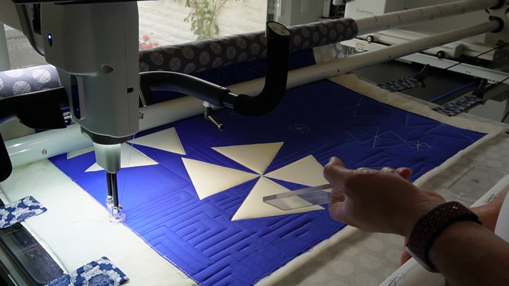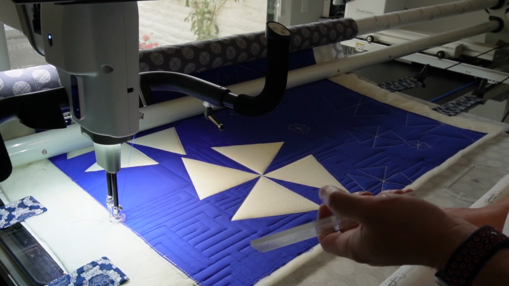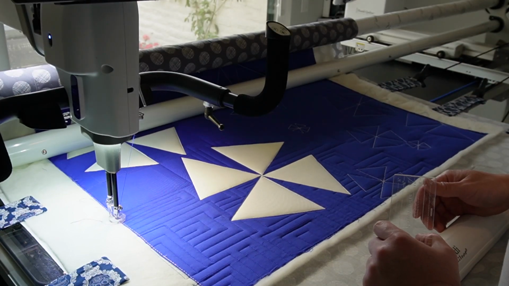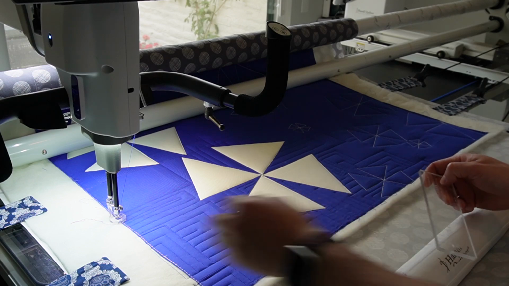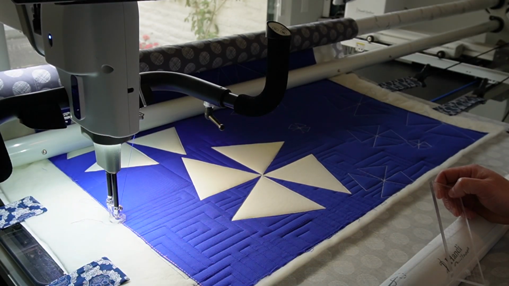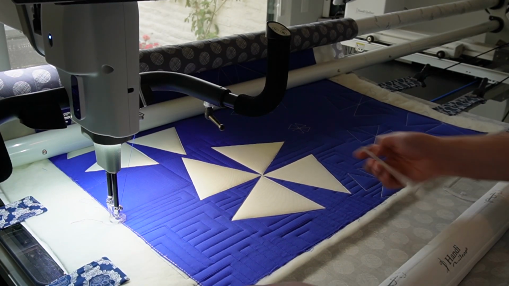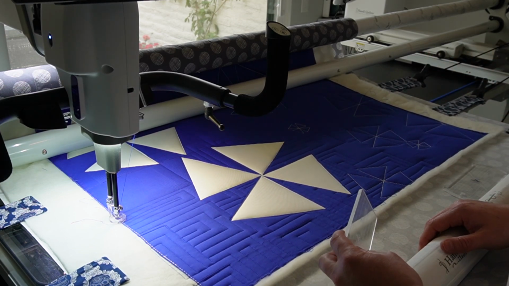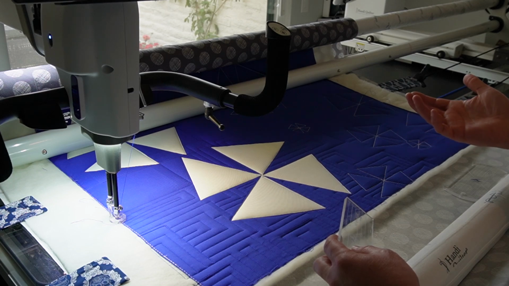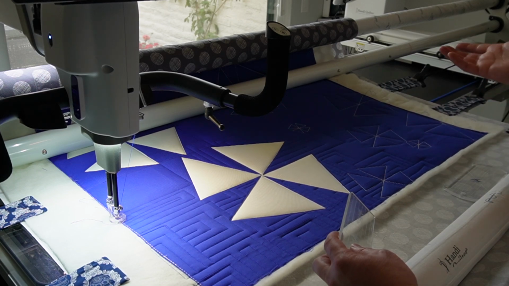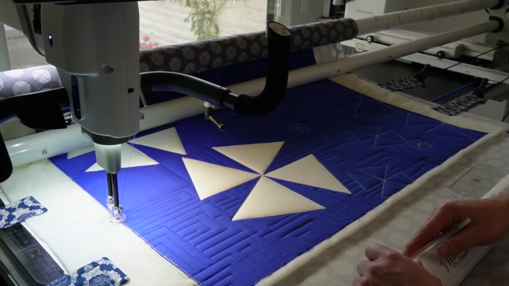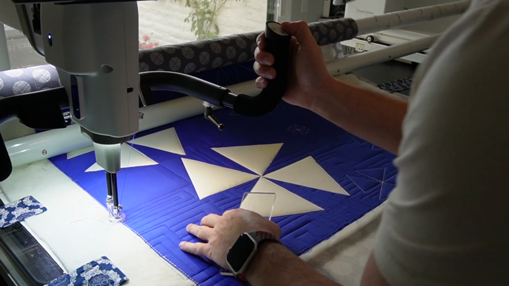This is the first time my long arm's been on for probably 2 months. I just haven't had the drive to stitch here. I still stitch in class and everything, but this is making me laugh and reminding me how much I love long arming. I love to be in front of it, and I'm sad that I haven't turned it on for 2 months. So I'm gonna finish this. We'll see you here in a minute.